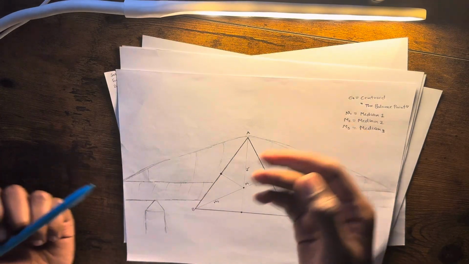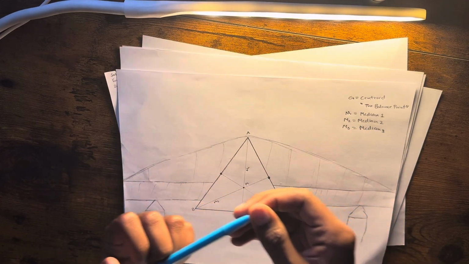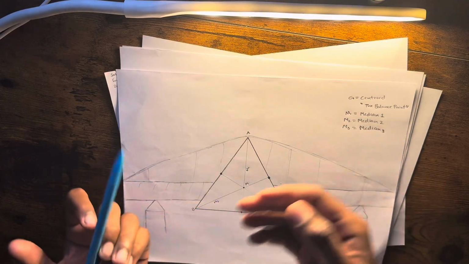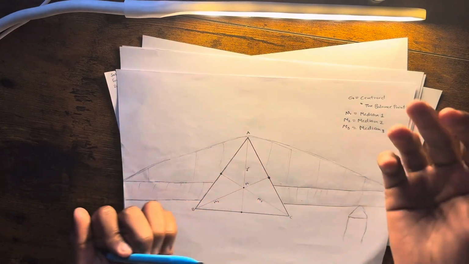Real-life scenarios like these show how the centroid helps engineers build stronger and more stable bridges.